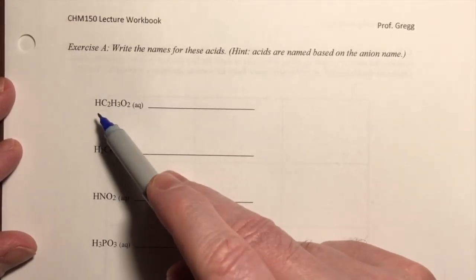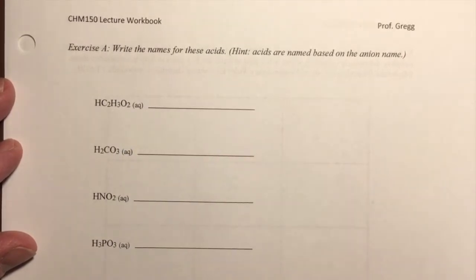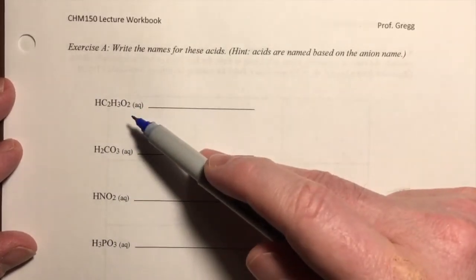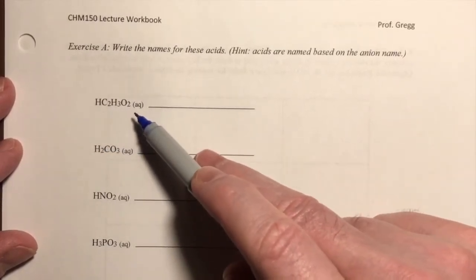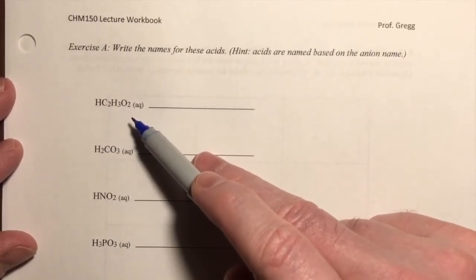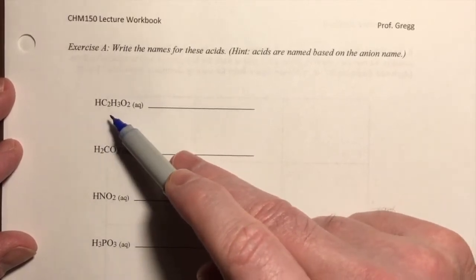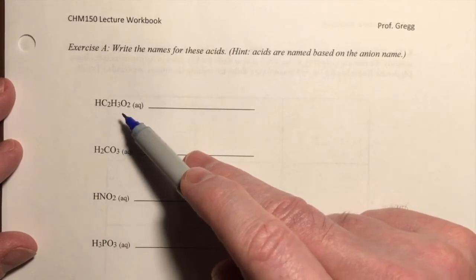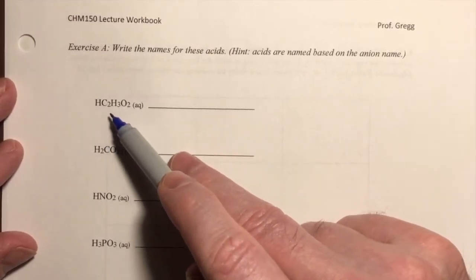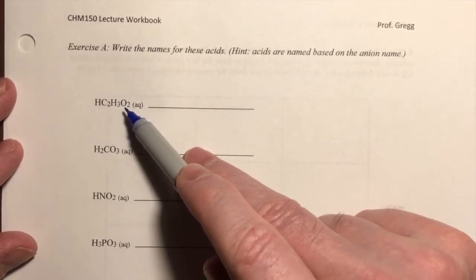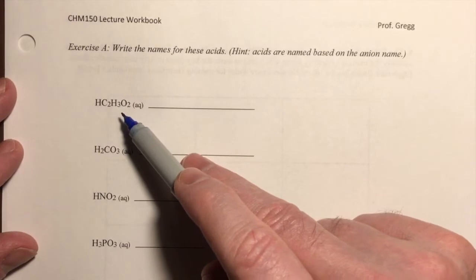And we see that it has hydrogen in the first position and it's aqueous. And of course all of these are going to be acids because this is a practice sheet for acids. But we want to get in the habit of asking that question so that we can identify it when we're not already told that it's an acid. So yes, this is an acid. I know that acids are named based on the anion name. So I need to isolate the anion first from the hydrogen and then determine what its name is.